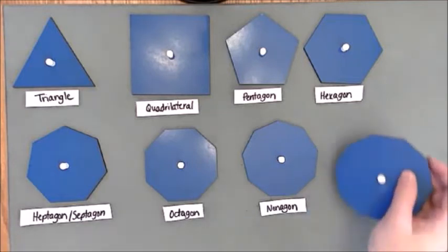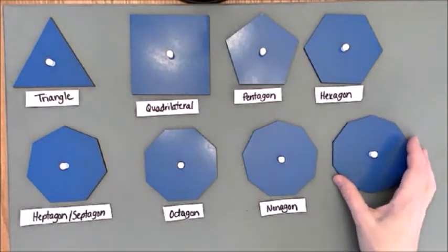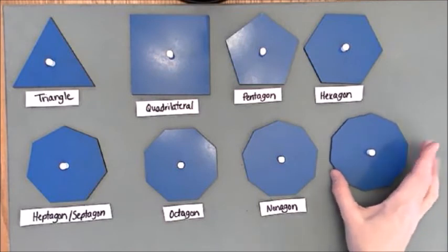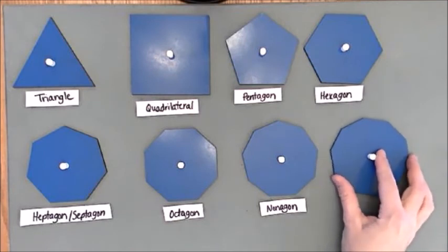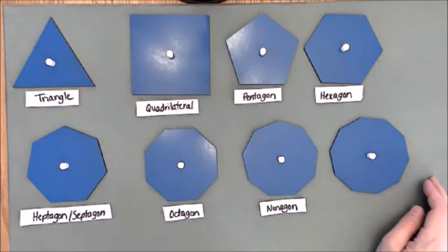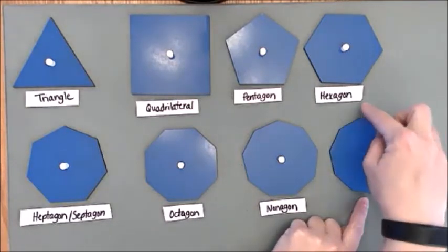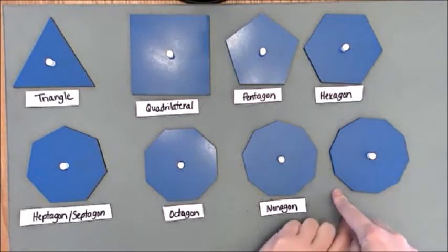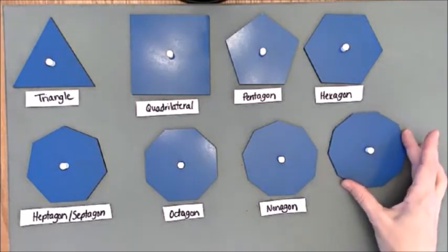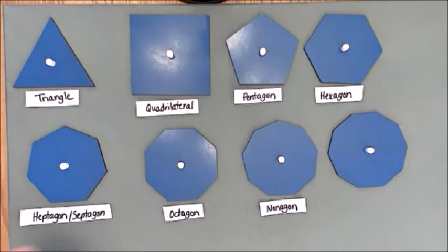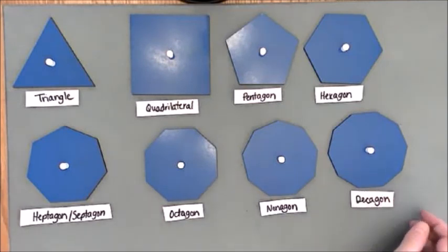Okay. Here I have one more to look at from our box. This one here has a lot of sides. In fact, it's kind of hard to see them all. I'm going to count them. 1, 2, 3, 4, 5, 6, 7, 8, 9, 10. This is a 10-sided polygon. A 10-sided polygon is called a decagon. Deca comes to us from the Greeks, meaning 10.